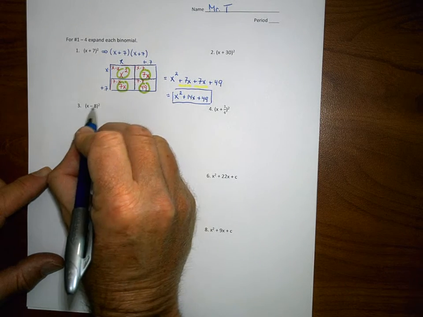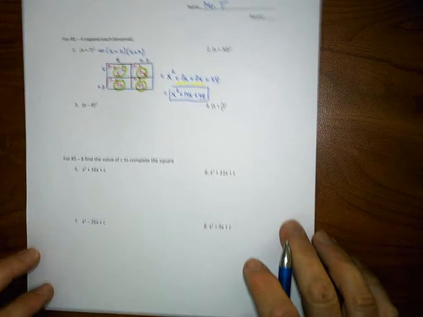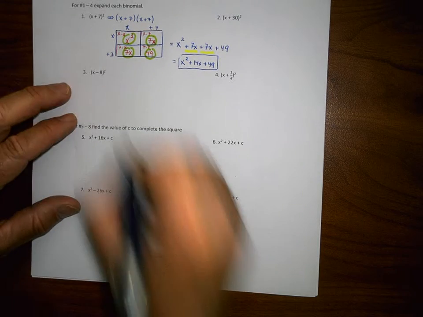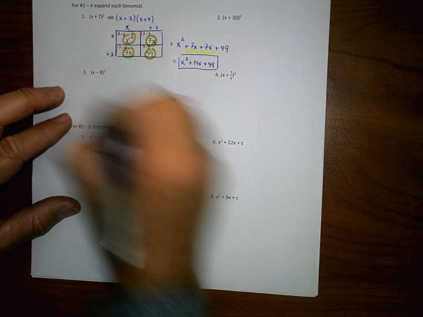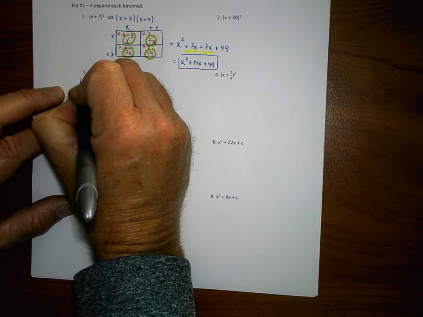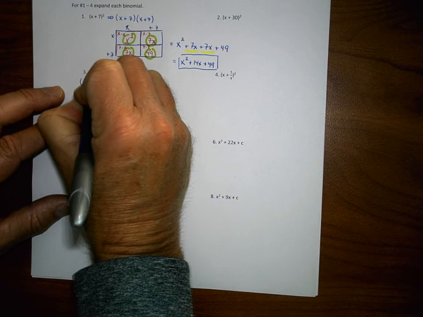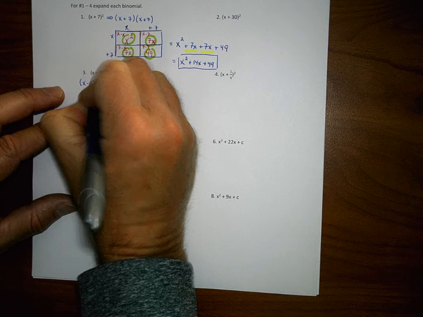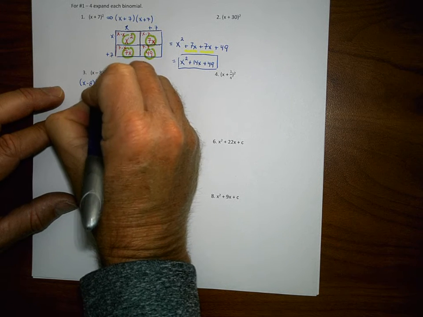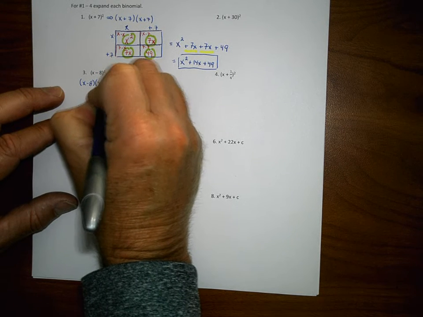Okay, moving on to number 3. We have the quantity x minus 8 to the second power. So the first thing that we're going to do is rewrite this as x minus 8 twice, because this second power means we're going to take the base, which is x minus 8, and multiply it by itself twice.